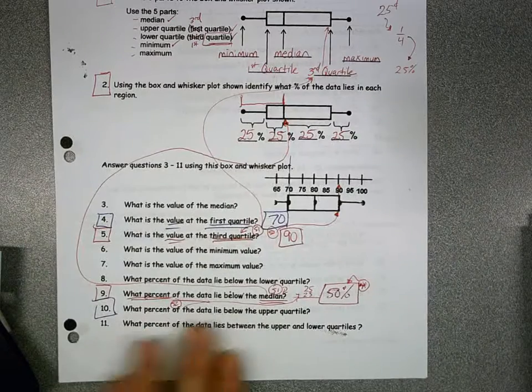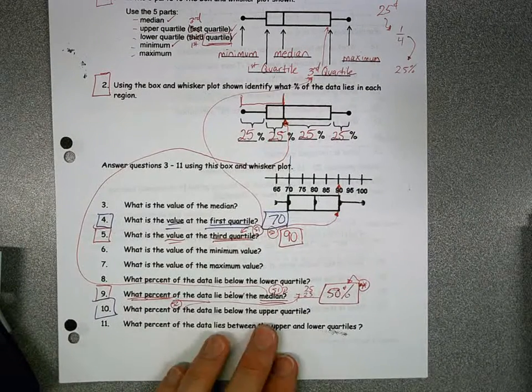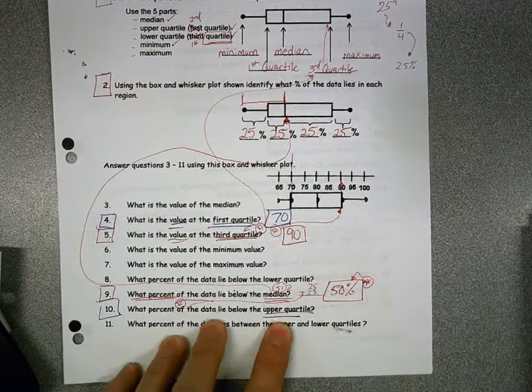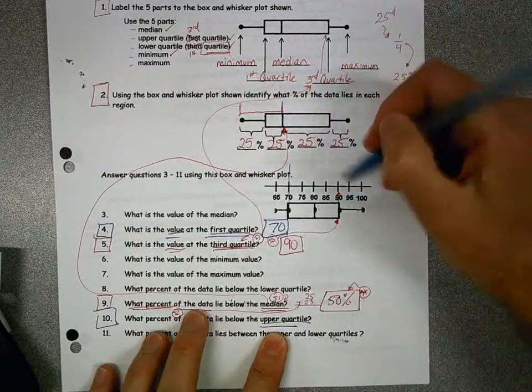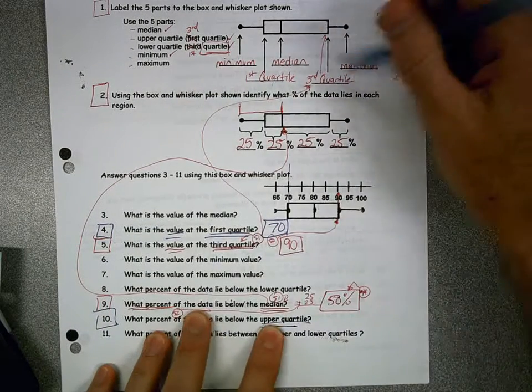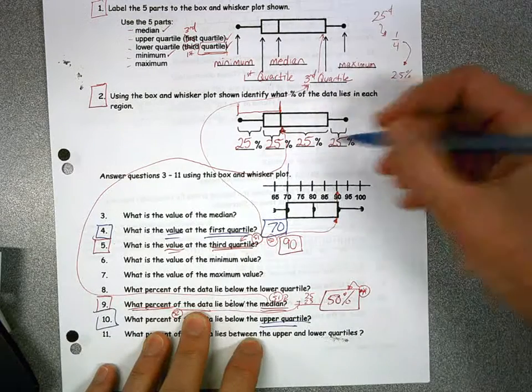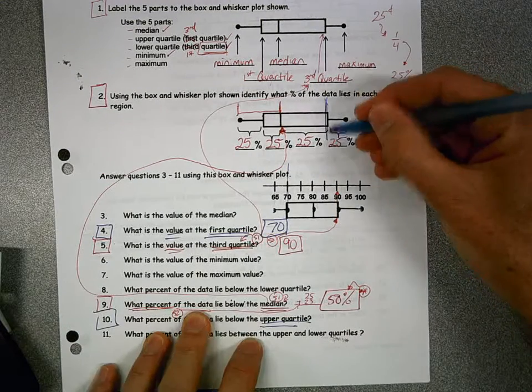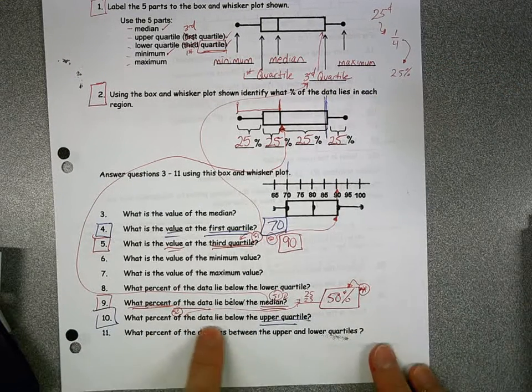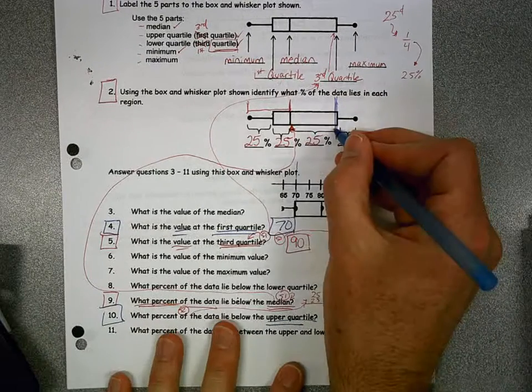All right, here we go. It says, what percent of the data lie below the upper quartile? So now I'm looking for the upper quartile. If I look here, the upper quartile, remember, is another name for the third quartile, which is the right side of the box. So I'm looking here, and I'm saying, well, what percentage of the data lie below it? From there all the way down here.